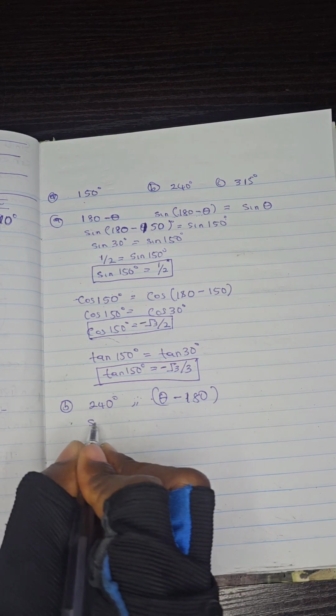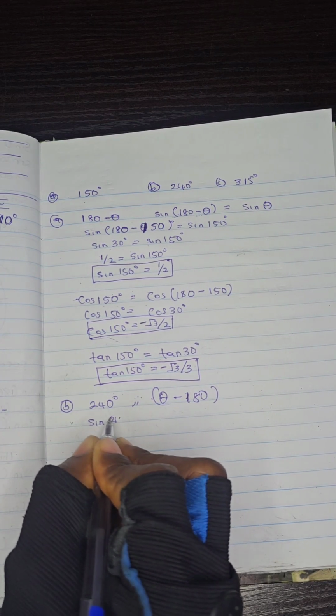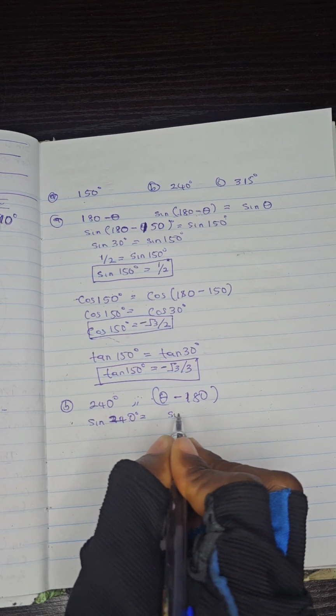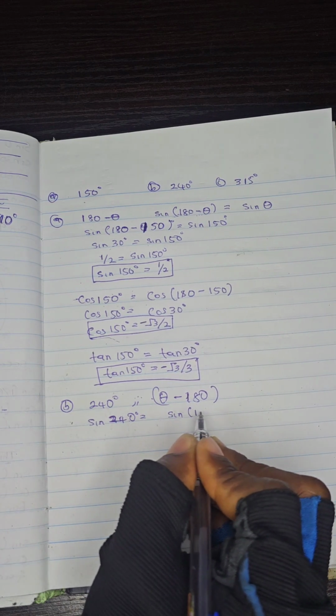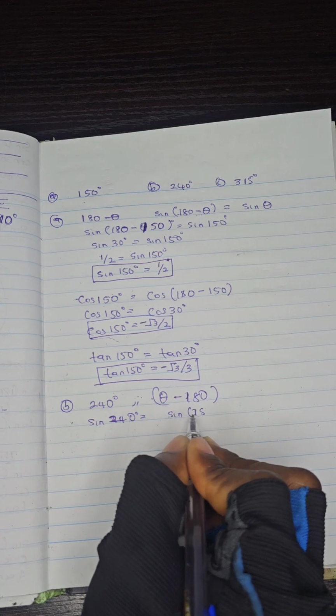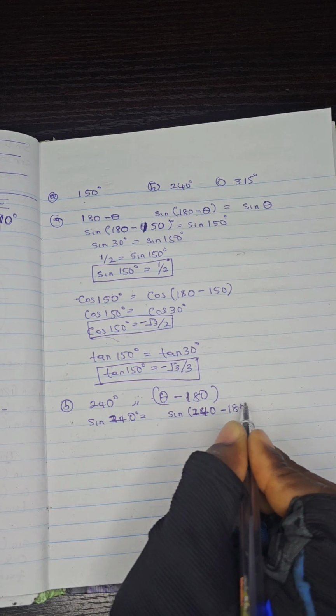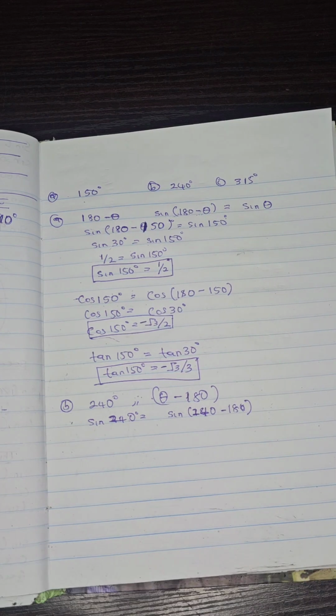So for the first one, sine 240 degrees is equal to sine, theta is 240, sorry, minus 180 degrees. But now it will be negative. Don't forget.